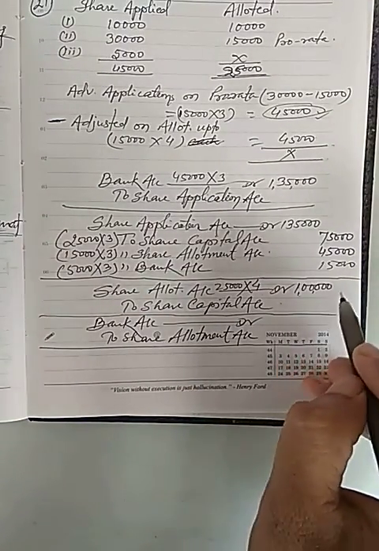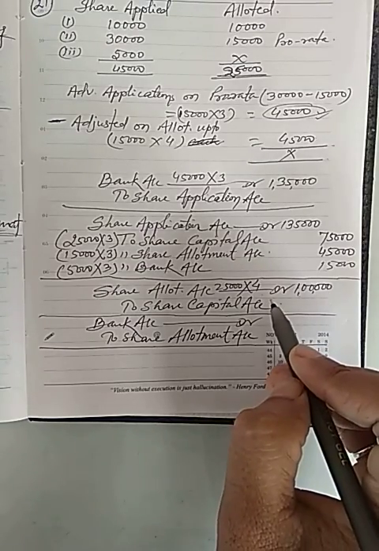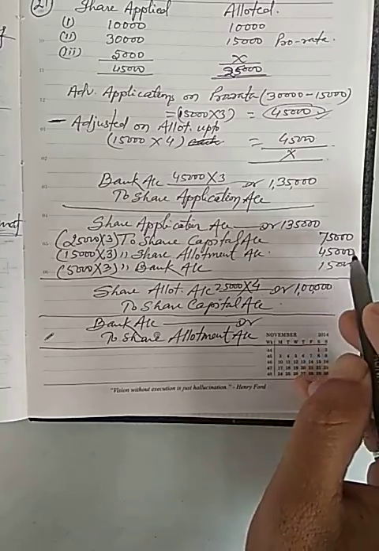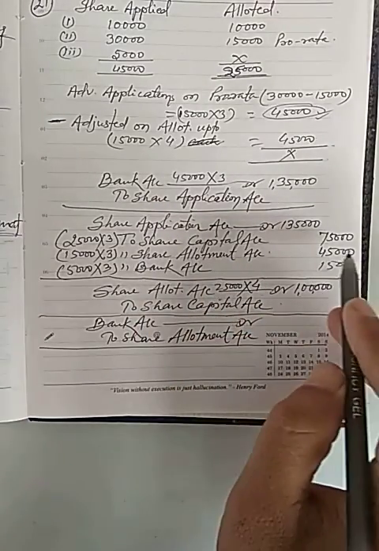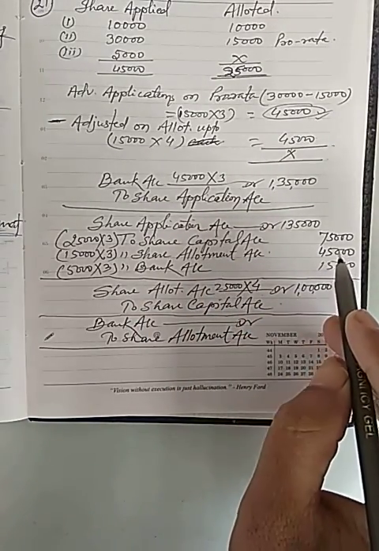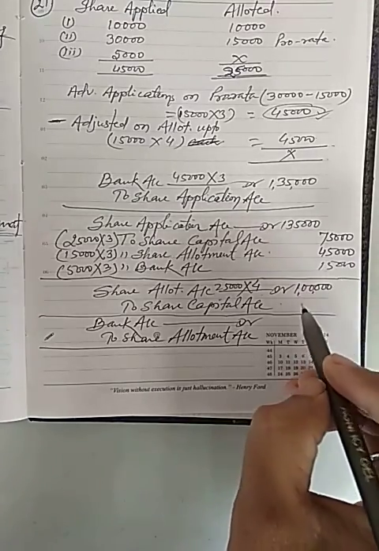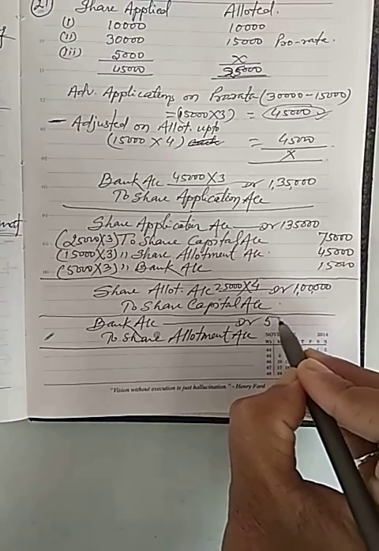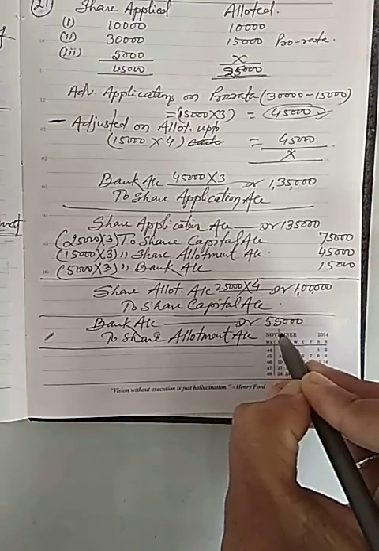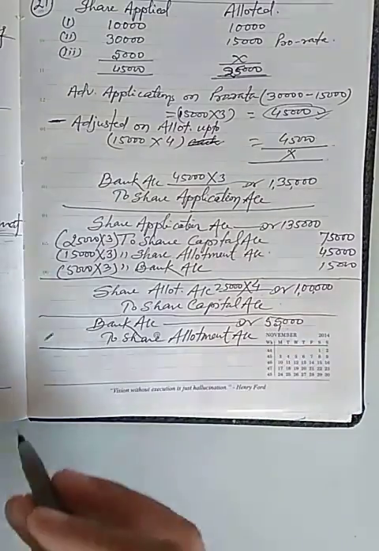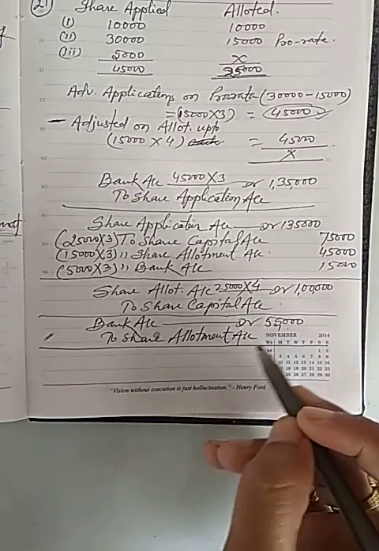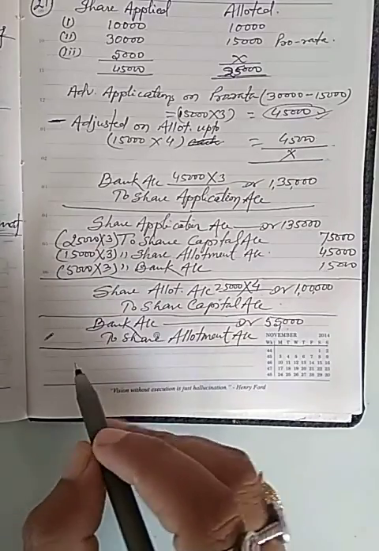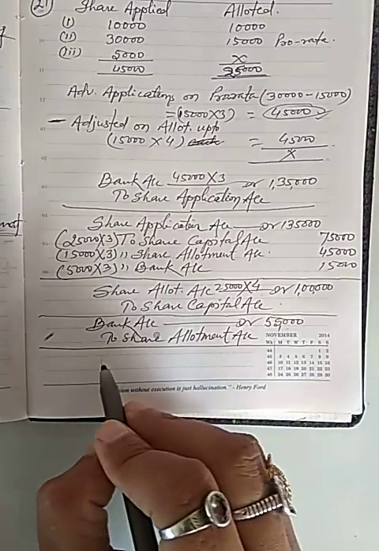Out of 1 lakh due, I have received 45,000 already at the time of application, so it will be adjusted, and now I will get only 55,000 rupees. So in bank account we will transfer only 55,000 rupees.